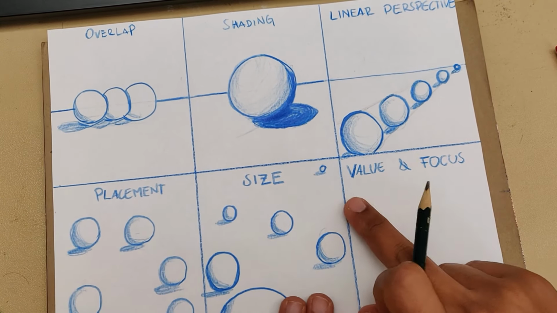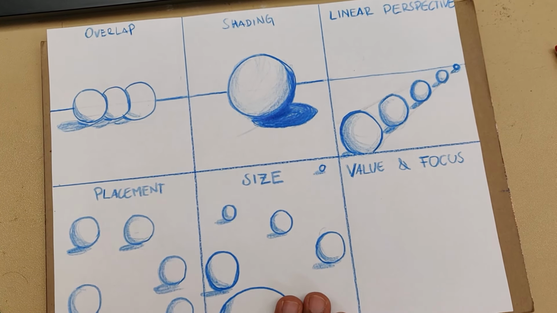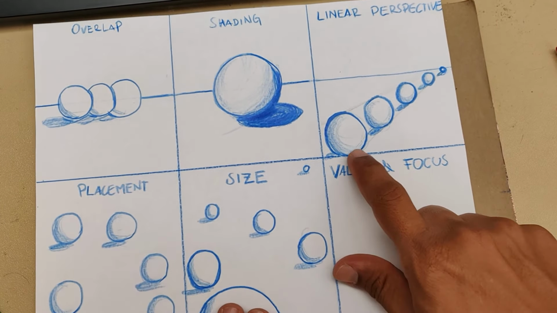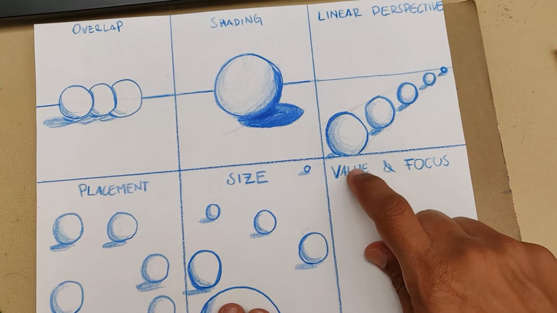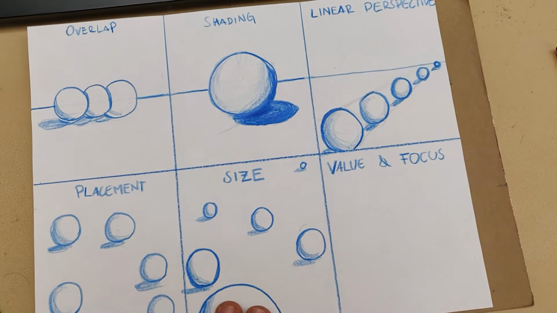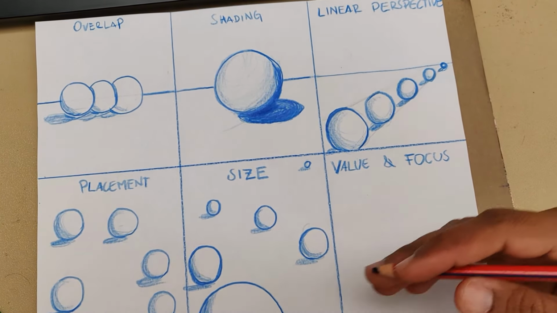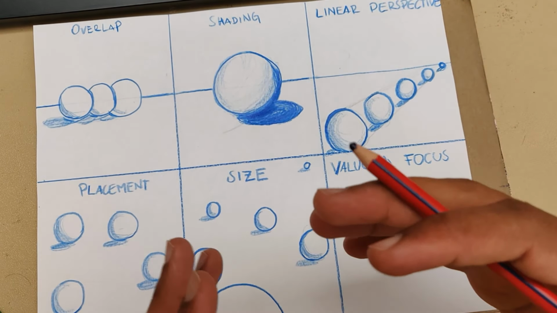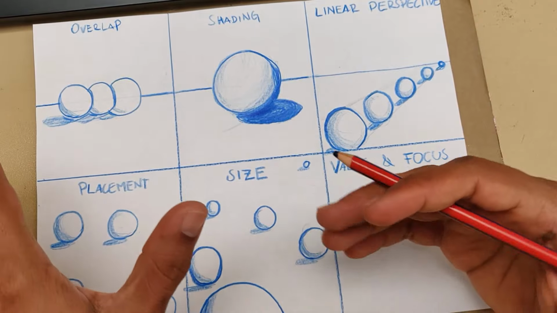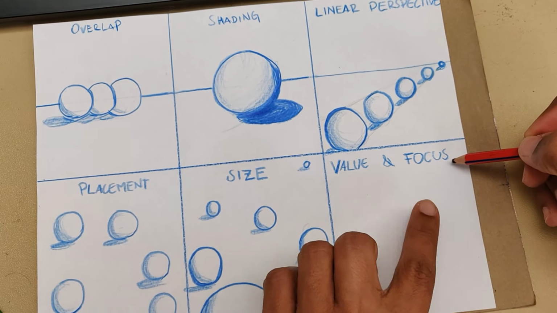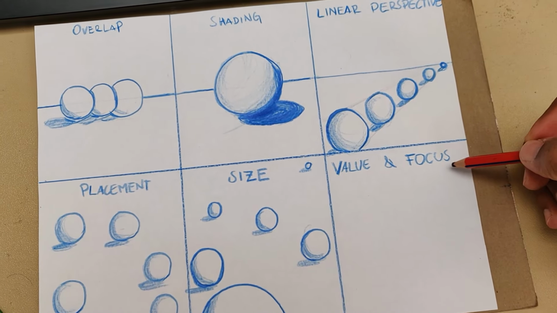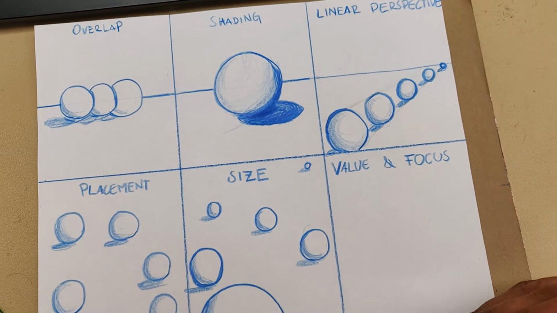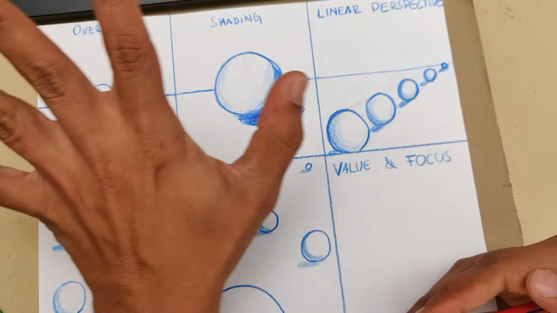So here you have value and focus. That means that the value is how pure the color is. When you have something behind, it tends to be more gray or bluish. And the focus means that what you can see close to you is very sharp, and the things that are behind are blurry.